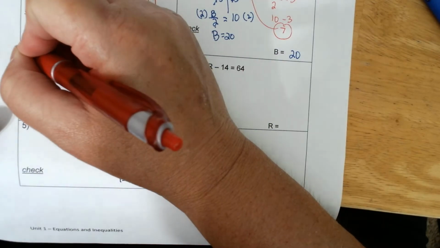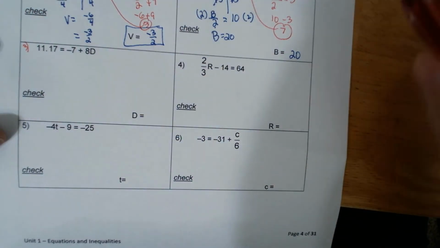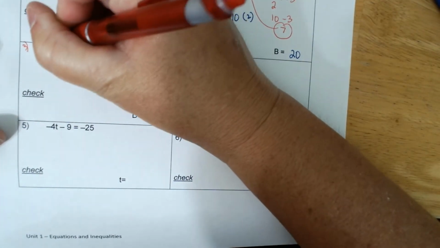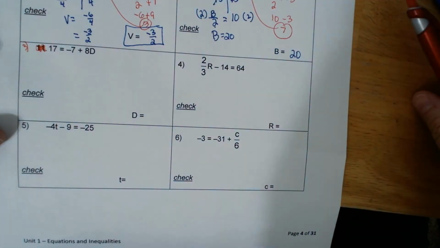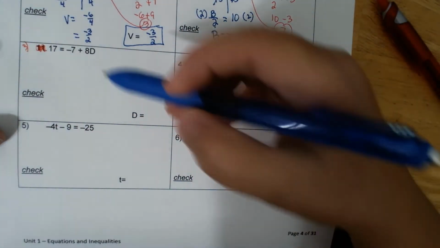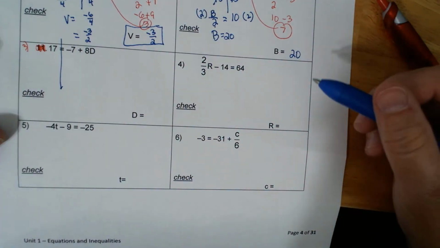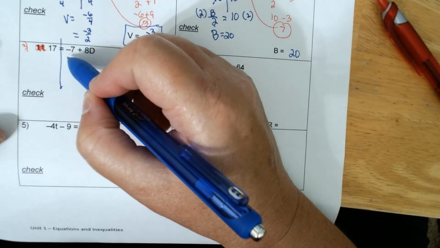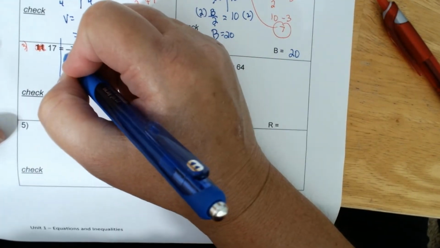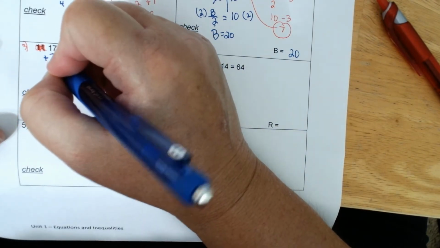This is problem number 3, not problem number 11. We're going to scratch that out right there. So here, my bridge is here. I have a negative 7 that needs to move. To get rid of a negative 7, I add 7.